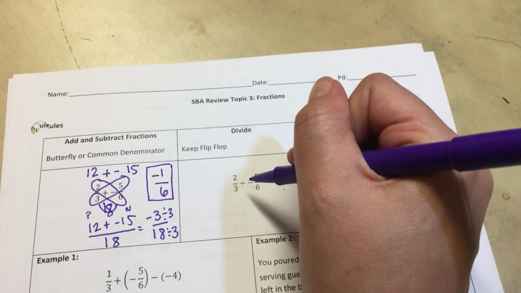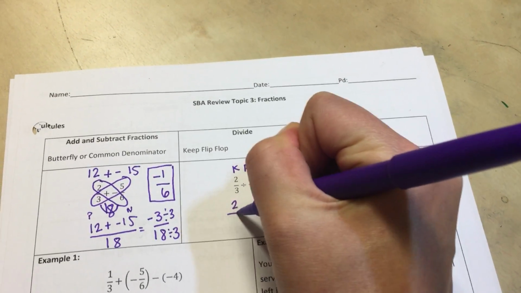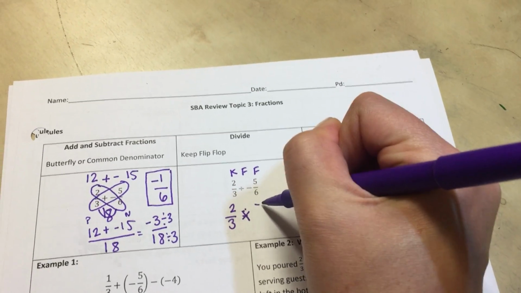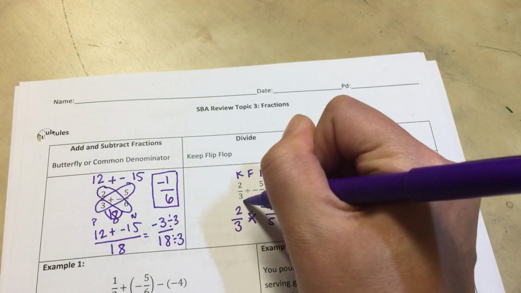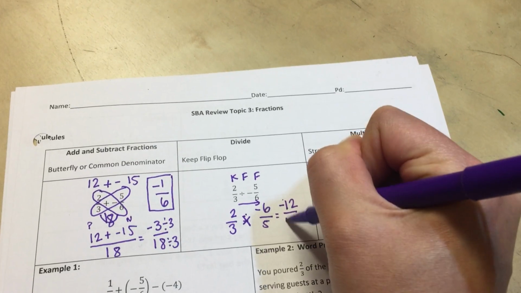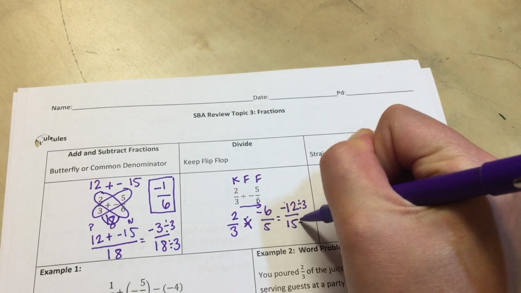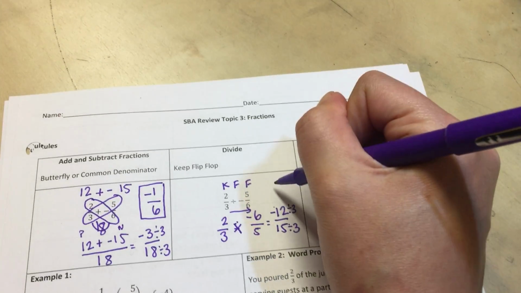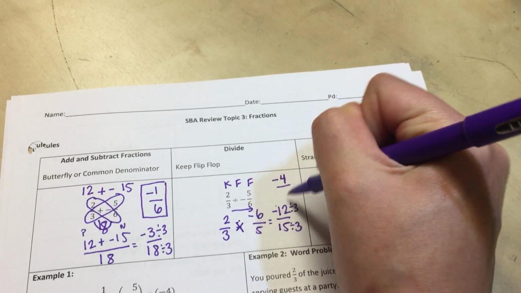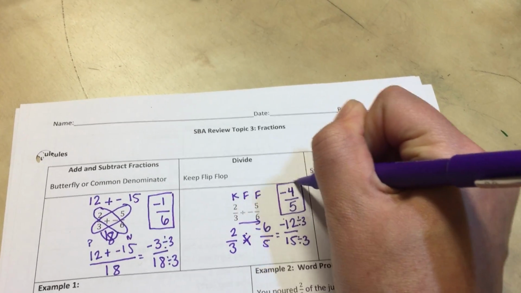For dividing fractions, I need to make sure that I keep, flip, flop. So keep 2/3, flip, divide to multiply, and flop the second fraction over. Now I multiply straight across to get negative 12 over 15. I can simplify by dividing the top and bottom by 3. And 12 divided by 3 is 4. 15 divided by 3 is 5. So negative 4 over 5.